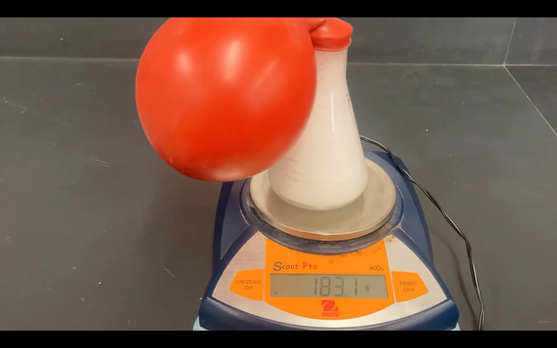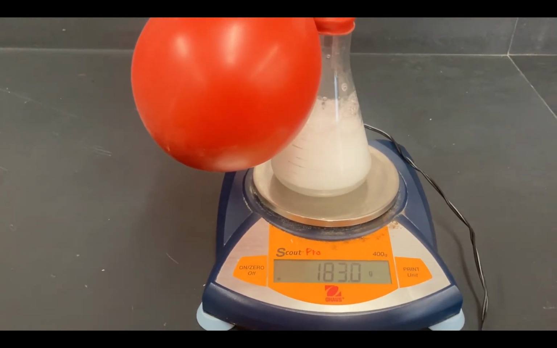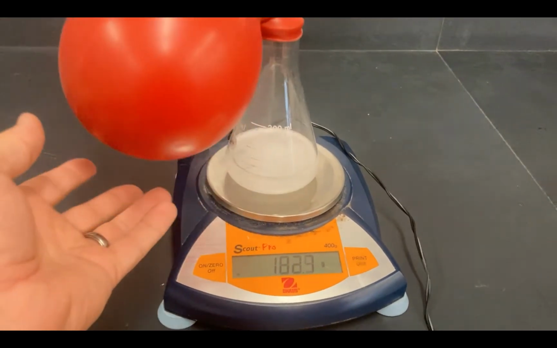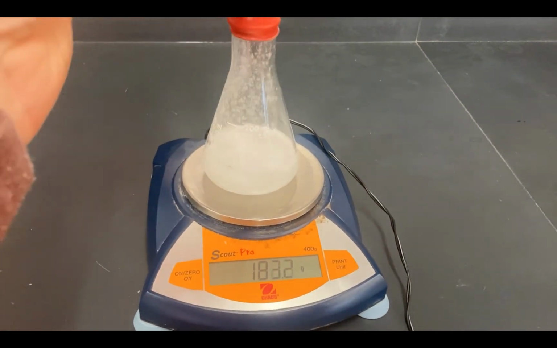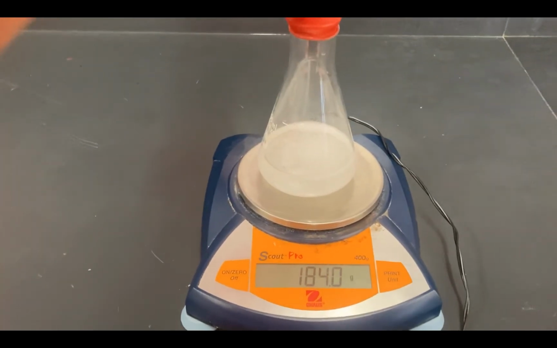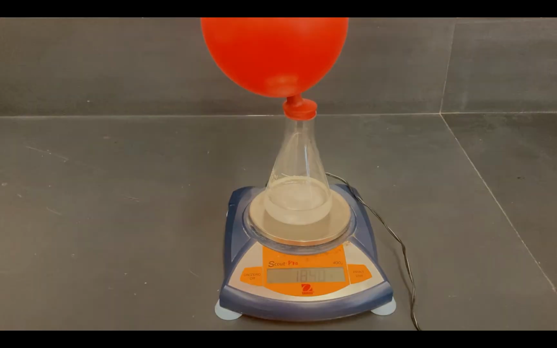The reaction occurs as we shake the baking soda from the balloon into the flask. The bubbles that are produced contain carbon dioxide gas. The gas is collected in the balloon as it is released. As you can see, as the reaction comes to completion, the mass of the products is the same as the initial mass of the starting materials, 184 grams.